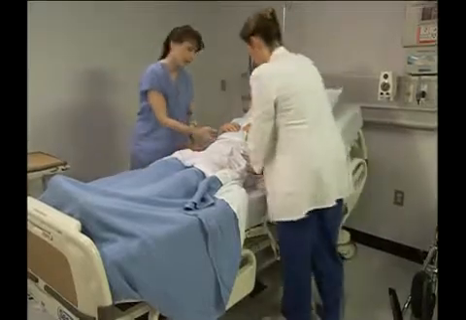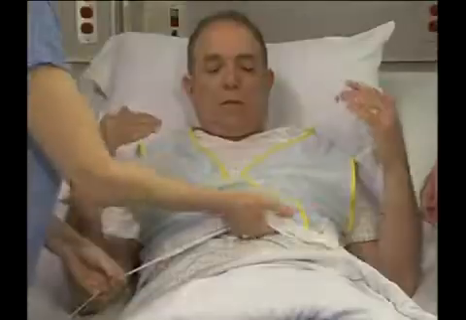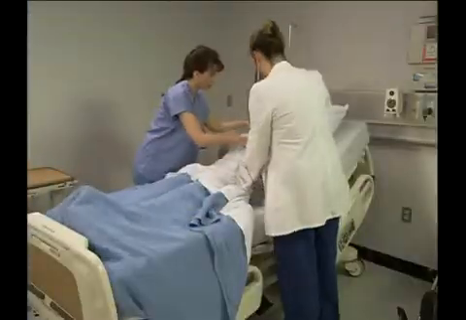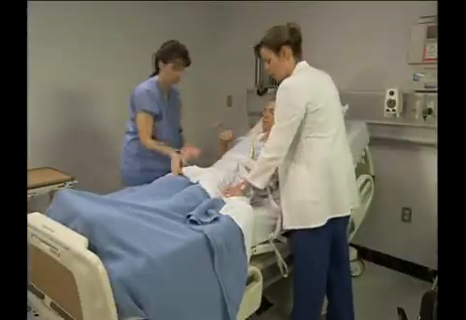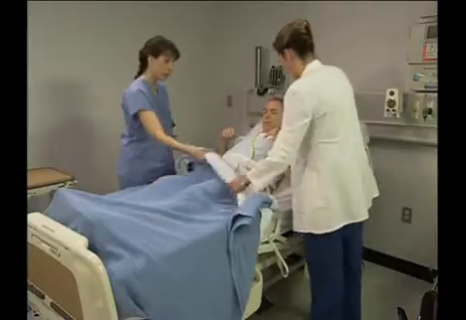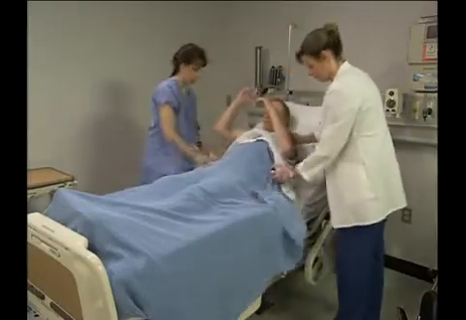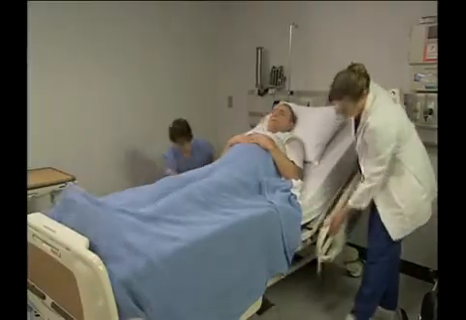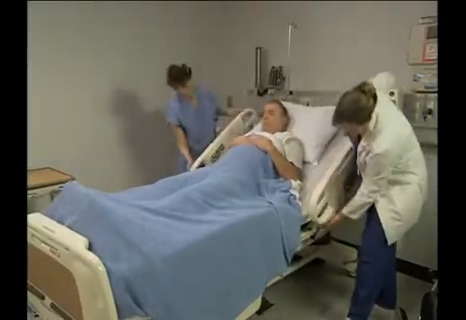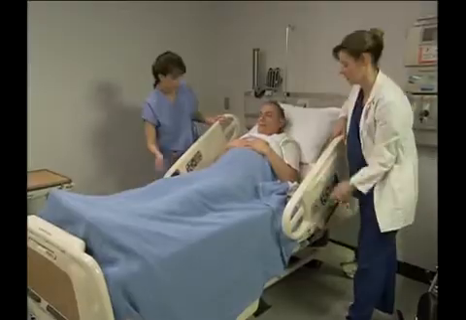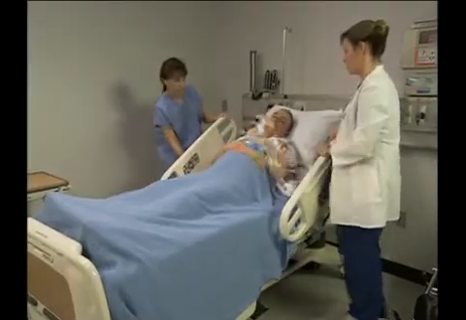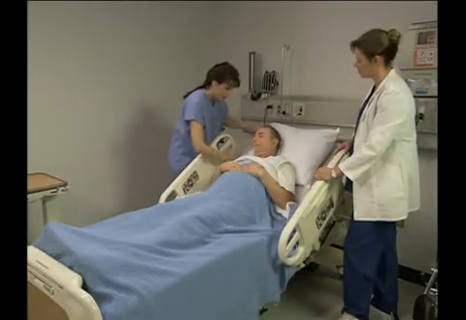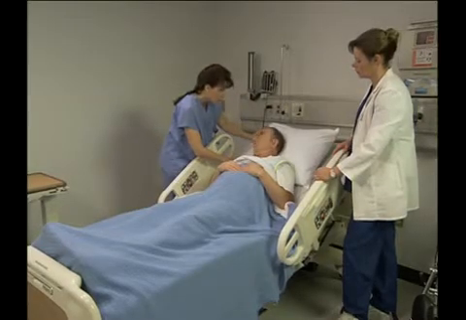Make sure the restraint is not too tight. You should be able to slide a flat hand between the restraint and the person's body. Adjust the straps as necessary. Then draw the top linens over the person. If the side rails are in use, return them to the raised position. Lower the bed to its lowest position. Make sure the call light control is within reach.